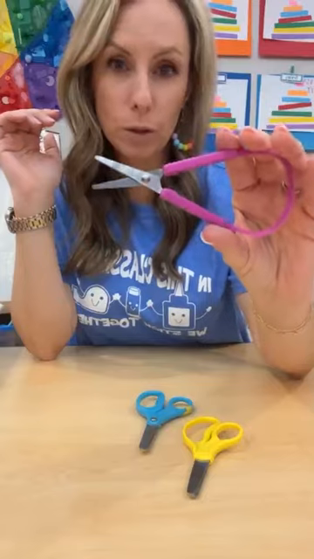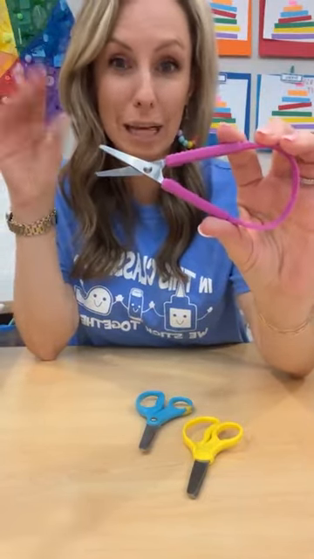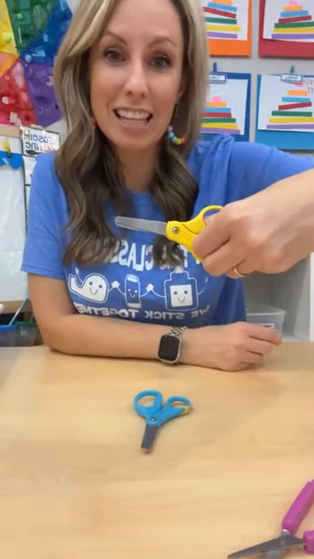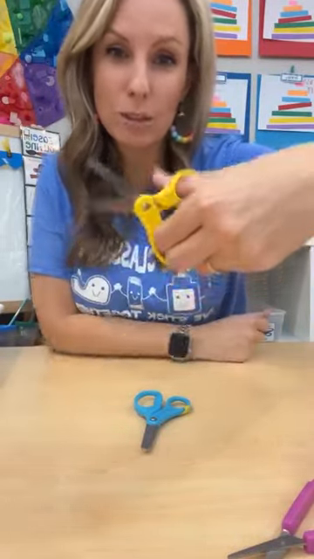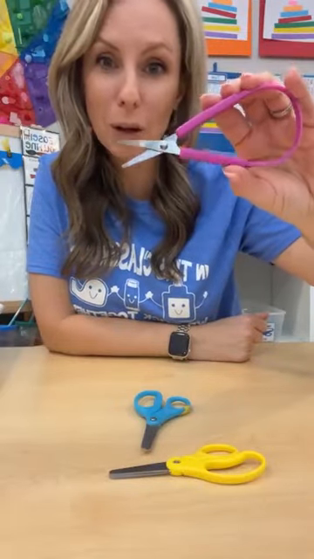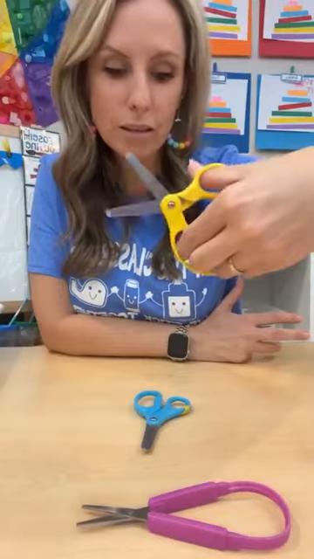give them loop scissors. So loop scissors bounce back open. And so they can get that motion. So that way, if they're cutting and they can't get it back open yet, like this, they'll go and they're stuck. These scissors will bounce back open for them. So it gives them a little bit of support. And then they can switch to the regular scissors.